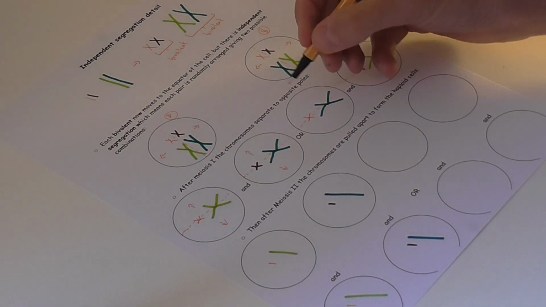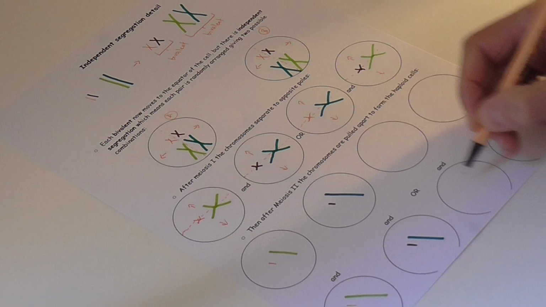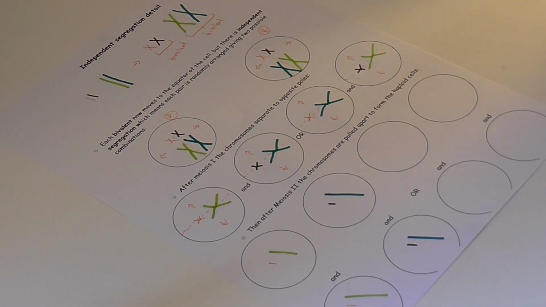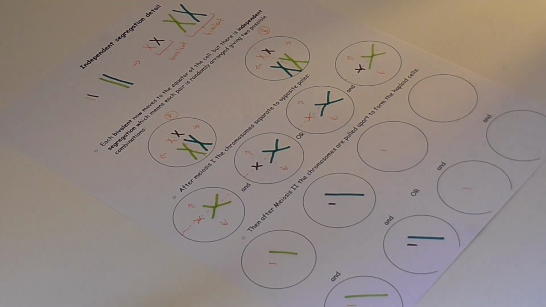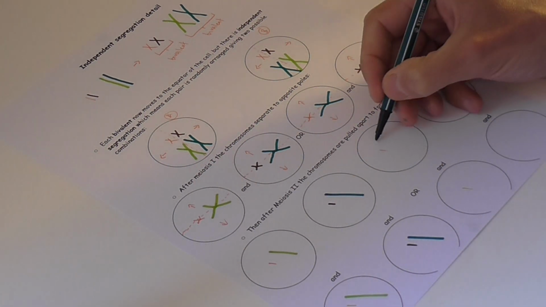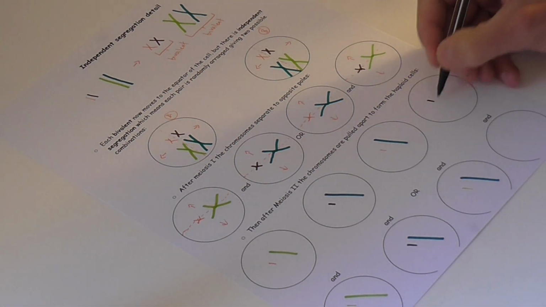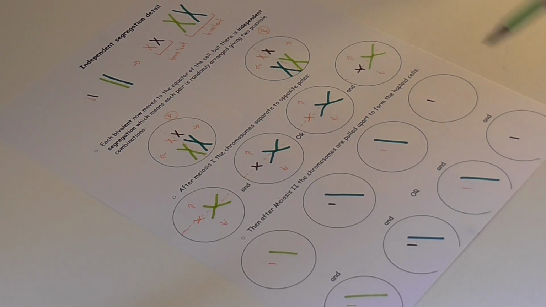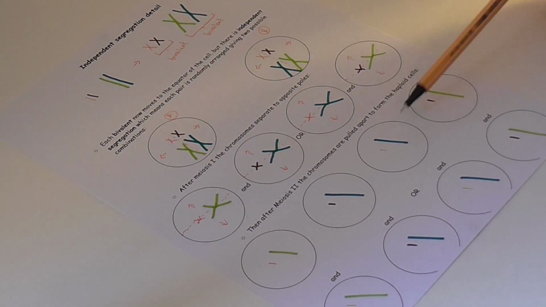Remember, we're going to have our second cell division, and the 4 gametes are going to be formed. You can see that we now have a different combination of chromosomes. Again, these are the 2 different combinations of chromosomes, and that's it really.